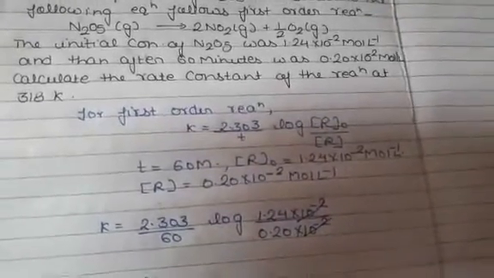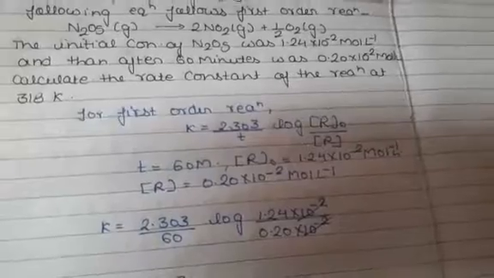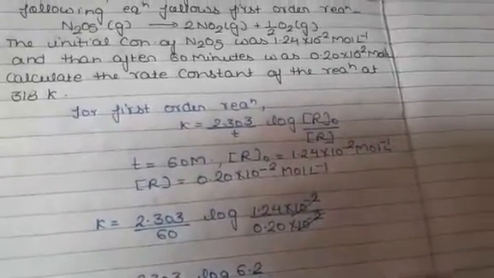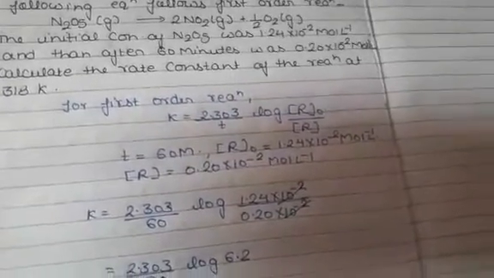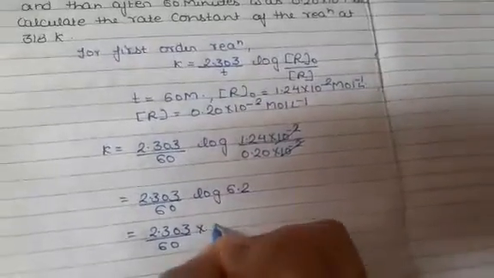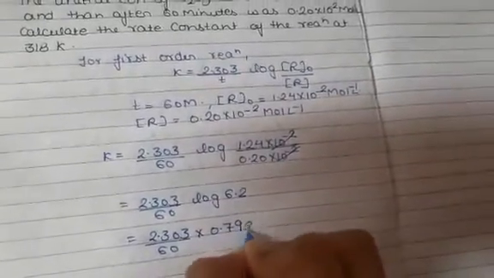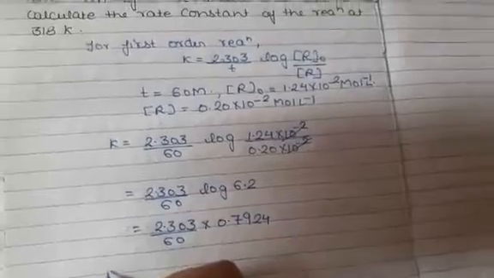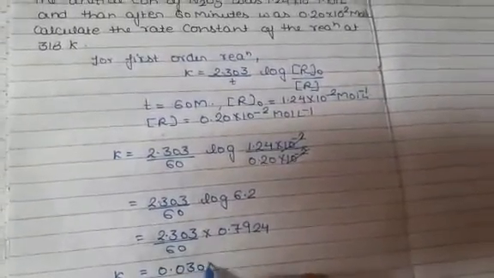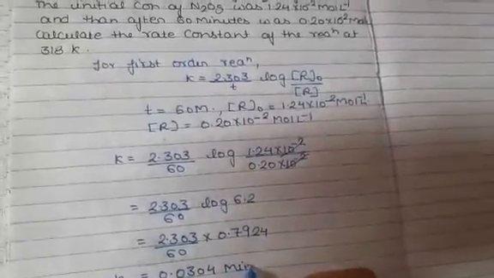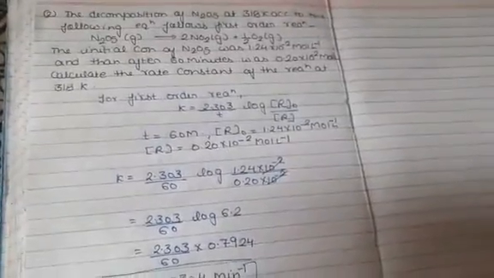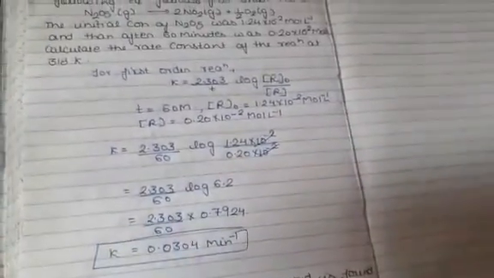It becomes 2.303 upon 60 log 6.2, and it becomes 2.303 upon 60 into 0.7924, and from here K becomes 0.0304 minute inverse. Okay, students, so this is the rate constant of the reaction at 318 Kelvin.